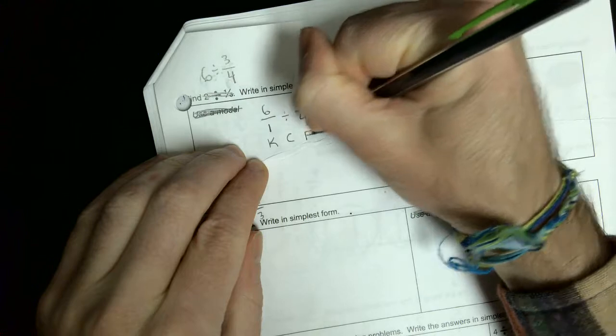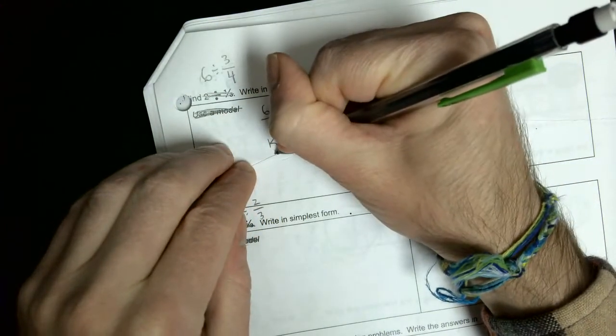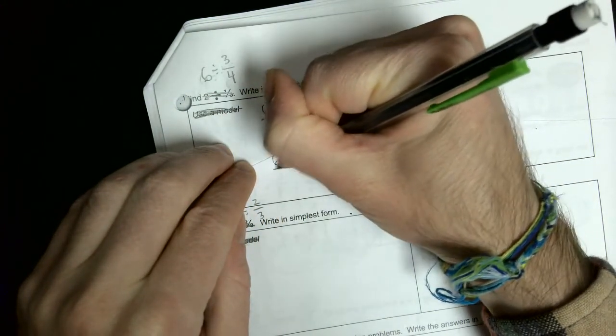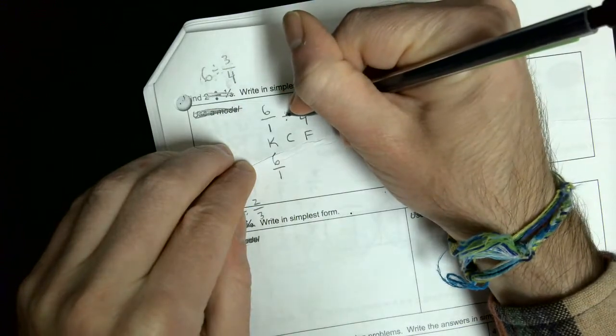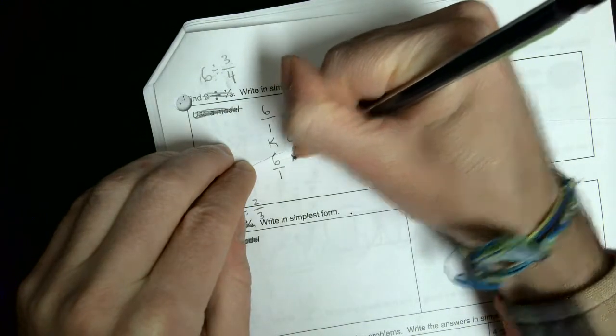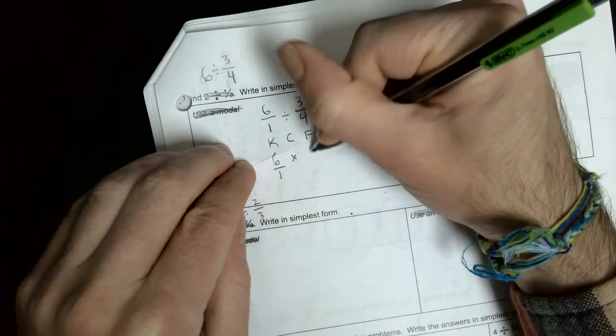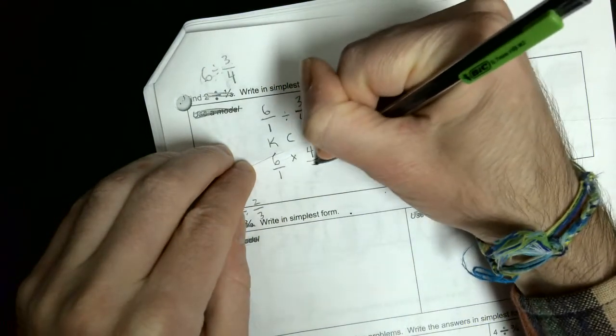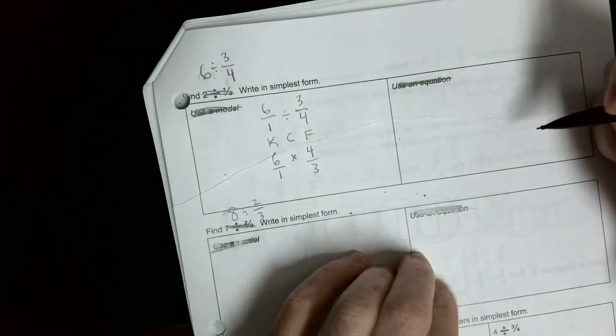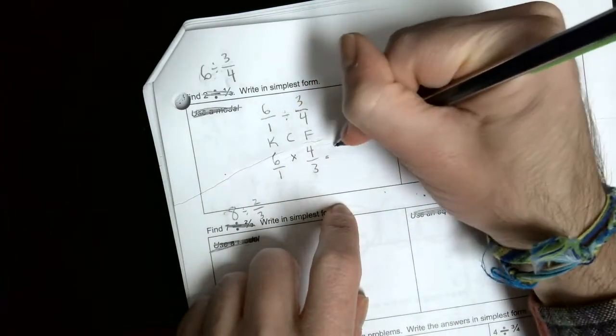So we're going to keep, change, flip. We're going to keep the first number, 6 over 1. We're going to change the division to multiplication. And then we're going to find the reciprocal of the other fraction, which is 4/3. Okay? 6 times 4 is 24.